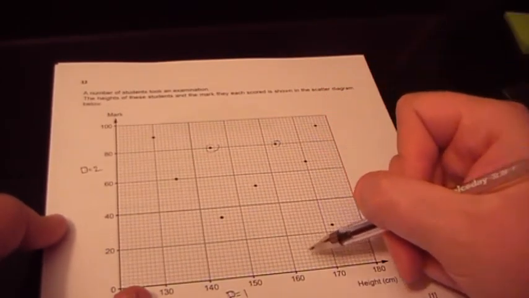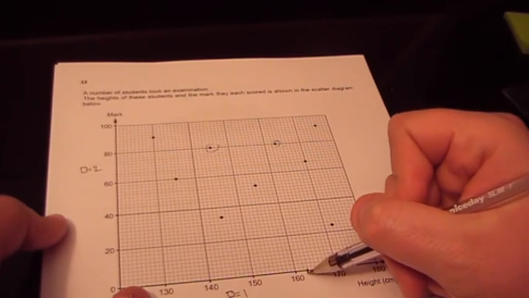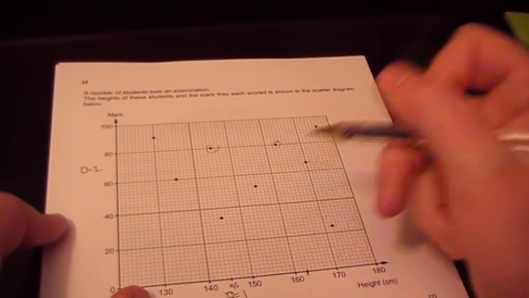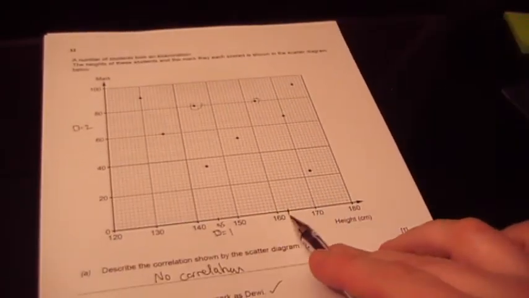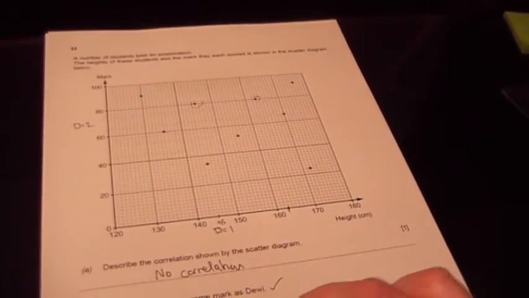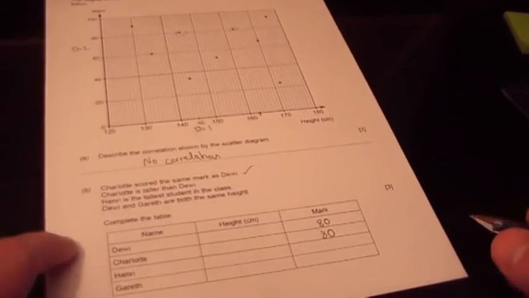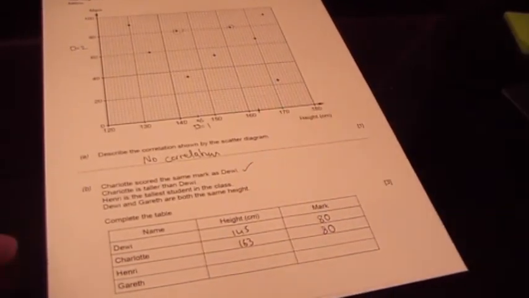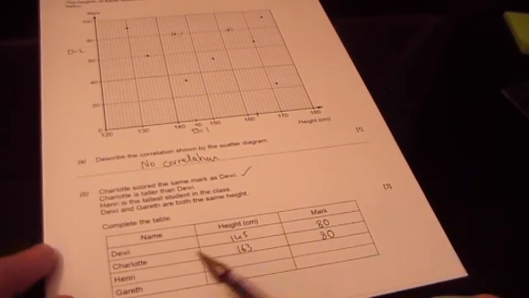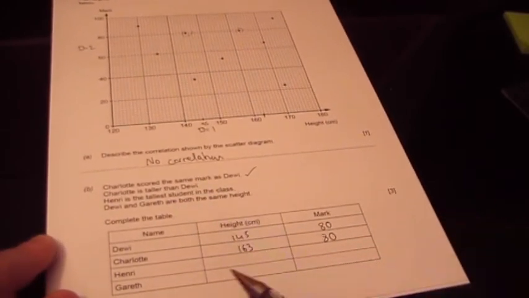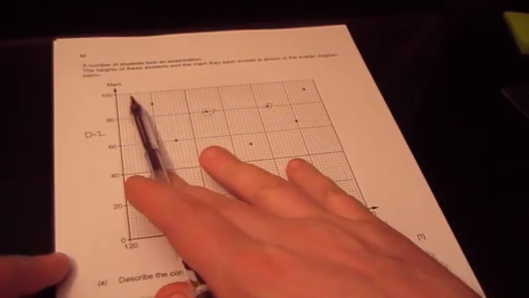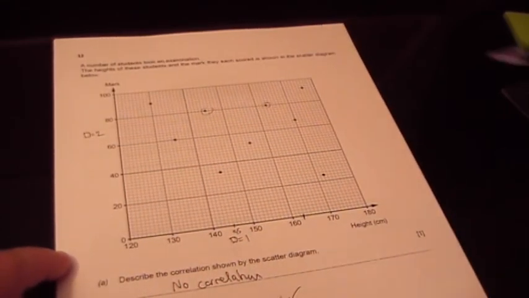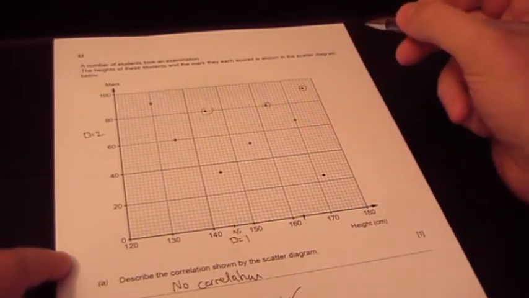This dot represents the taller person and this dot represents the shorter person. Now if I read down here I get 163, and if I read all the way down here I get 145. So one of them is 163 and the other is 145, and it was Charlotte who was taller than Dewi. So 163, 145. Then it says Henry is the tallest person in the class. So I'm looking for the dot that's furthest right because that's the axis involving height, and it's this dot here.